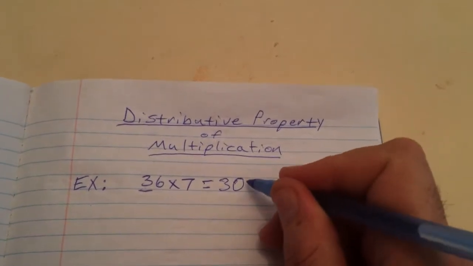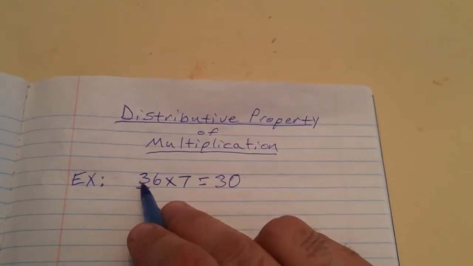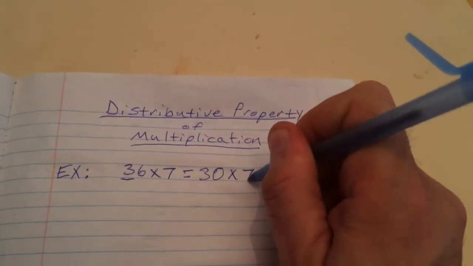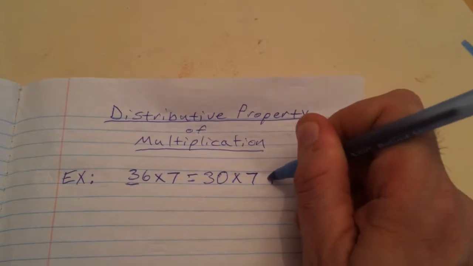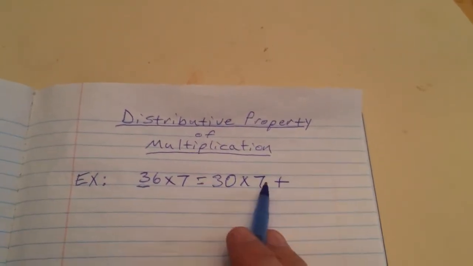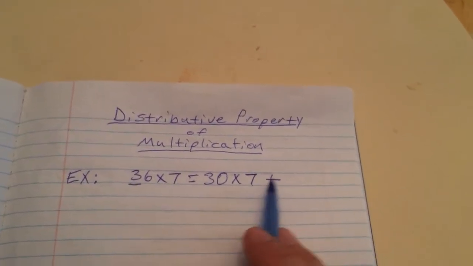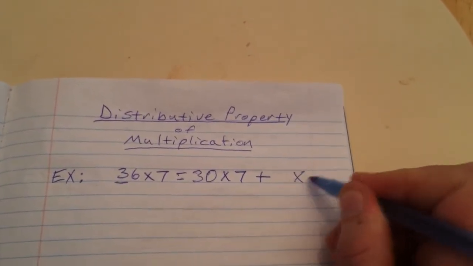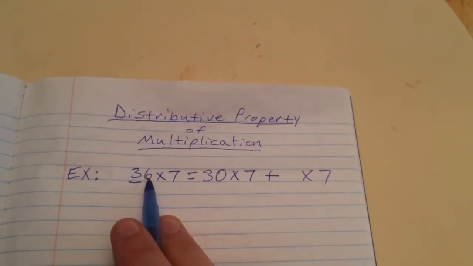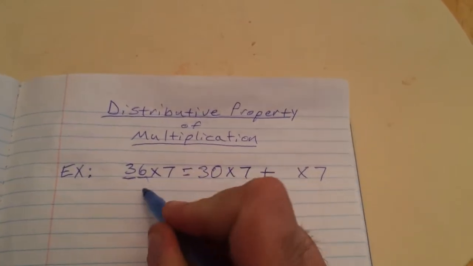Okay, now what are we multiplying? We're multiplying 7 times 36. So we multiply times 7. When we do distributive property, we do adding and multiplication together. Okay, now we're going to do the same thing for times 7 over here as well. This time we're multiplying 7 times the ones place of this larger number. Okay, so 6 is in the ones place.